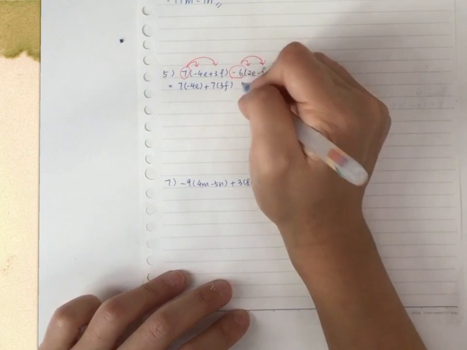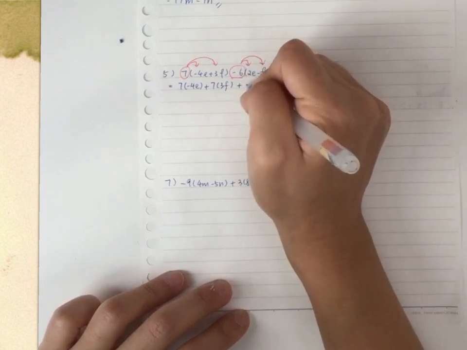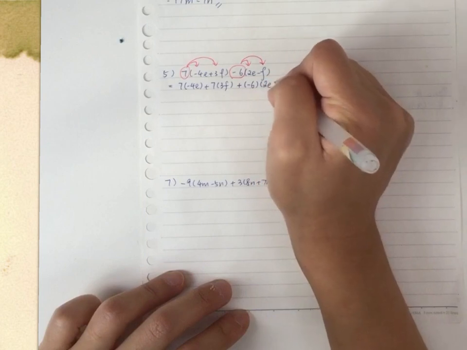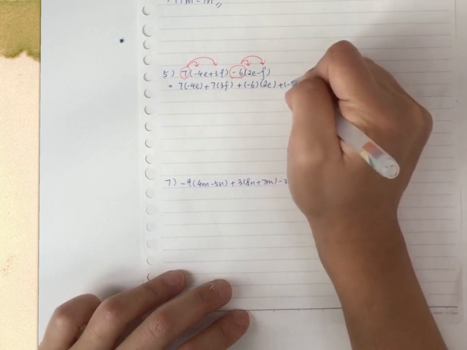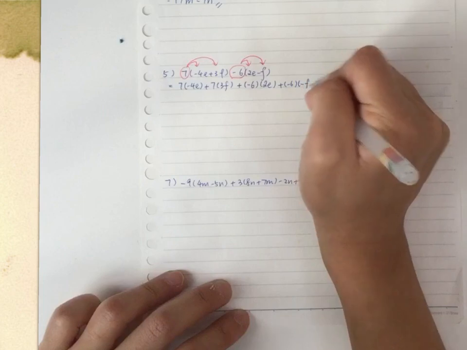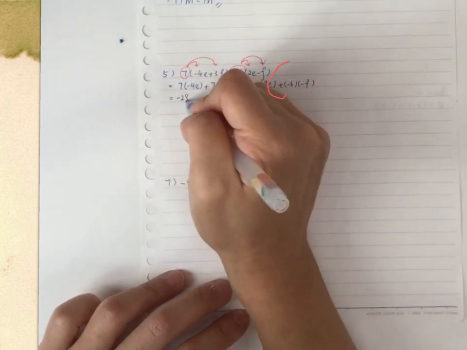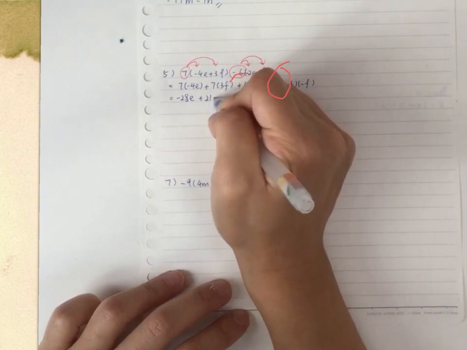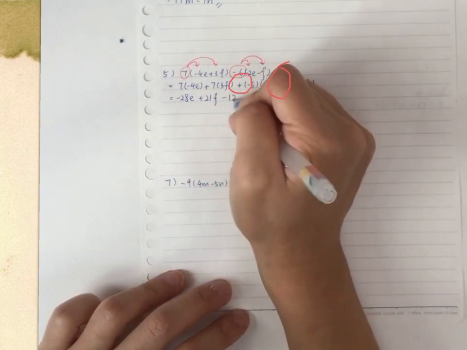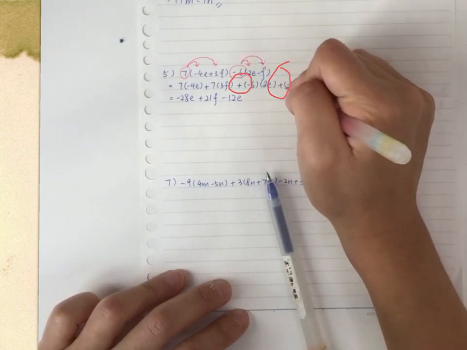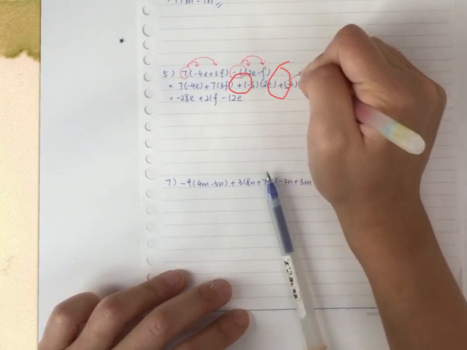So for 7, we multiply it by negative 4e and 3f, and negative 6 is multiplied by 2e, and we put a plus sign in front of it. So you see there's a plus sign in front of negative 6 for both terms. And then we handle it one by one.